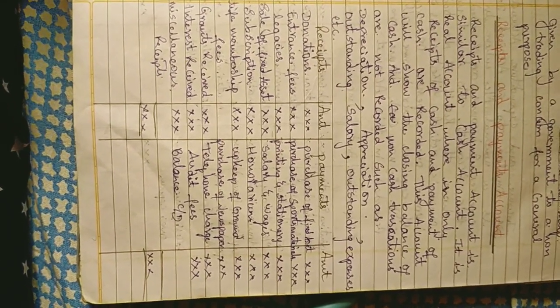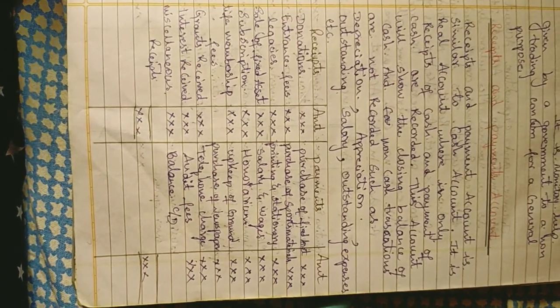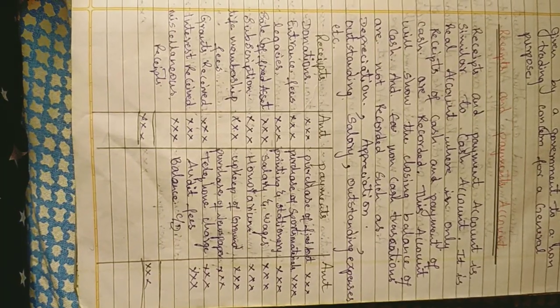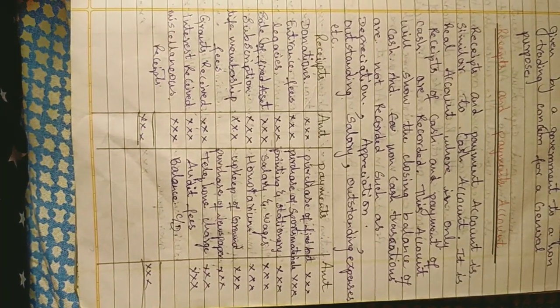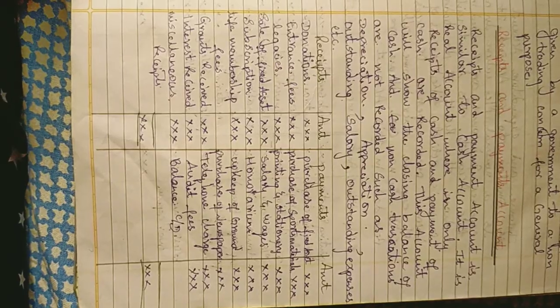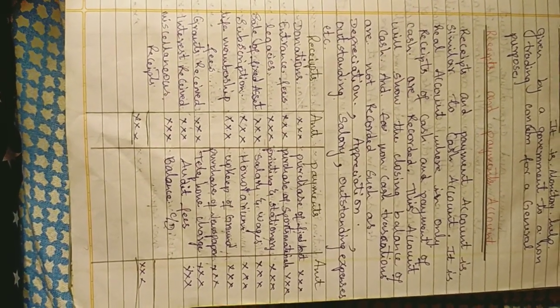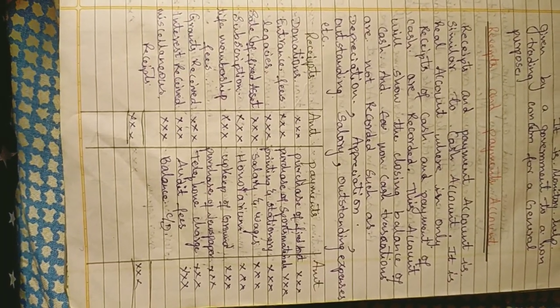So this receipts and payments account is similar to a cash account, and it is a real account where we record only cash related items, payments related to cash, receipts related to cash, and we will not be showing the non-cash transactions in this type of account.